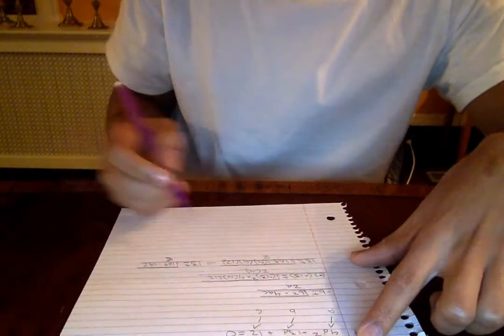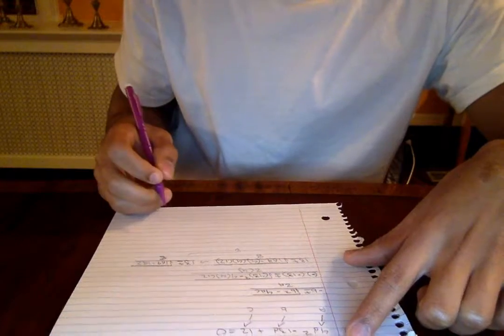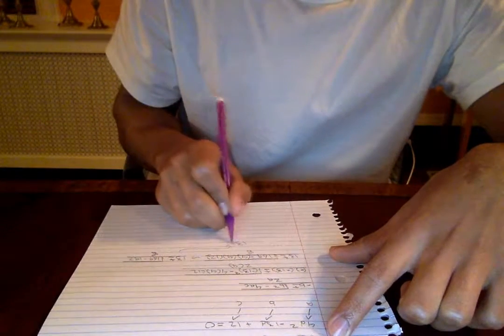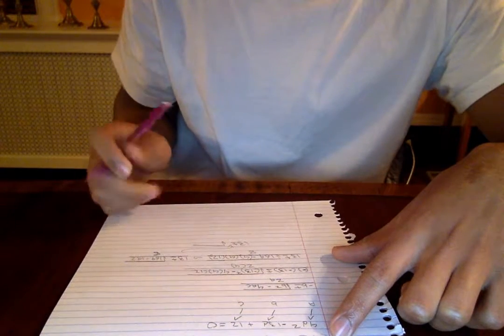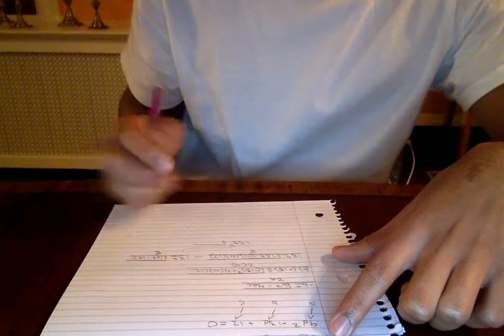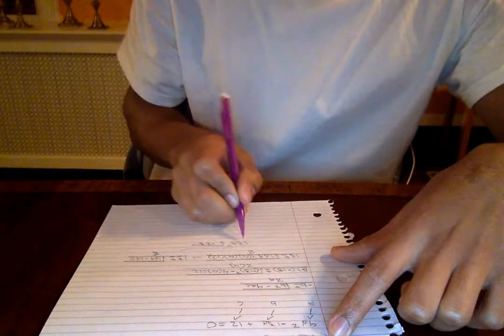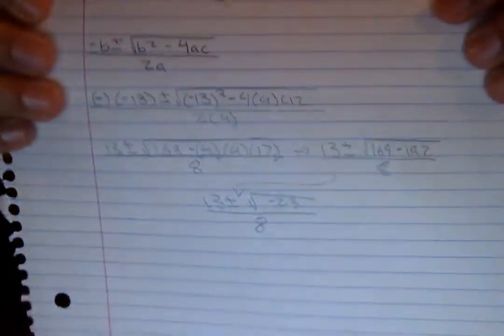And finally, we just need to keep simplifying it until it cannot simplify anymore. So you have 13 plus or minus the square root of 169 minus 192, and that would give you negative 23, and that would be over 8, just like that.